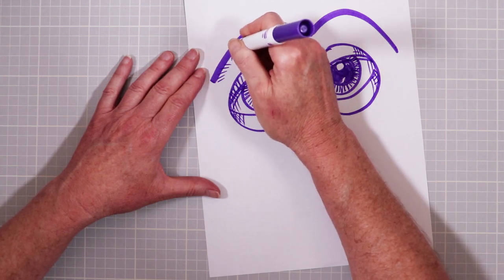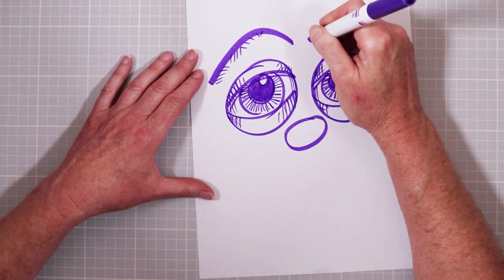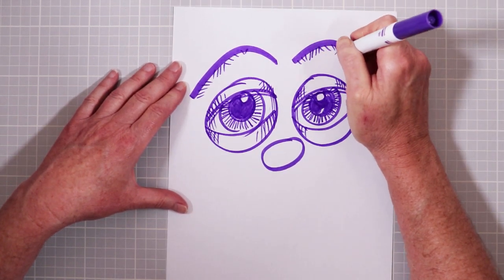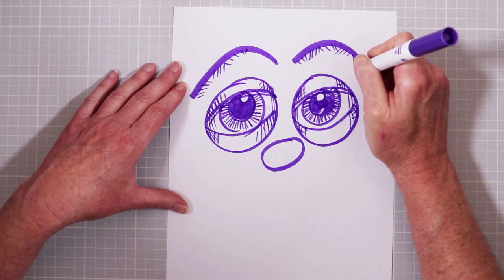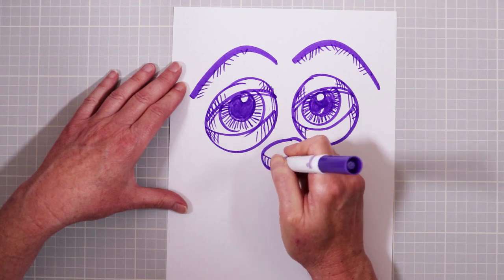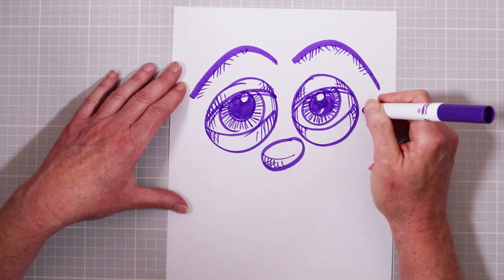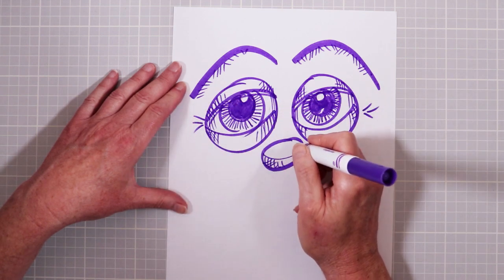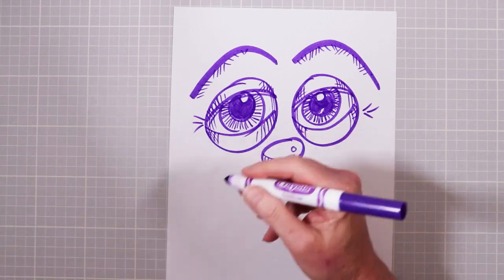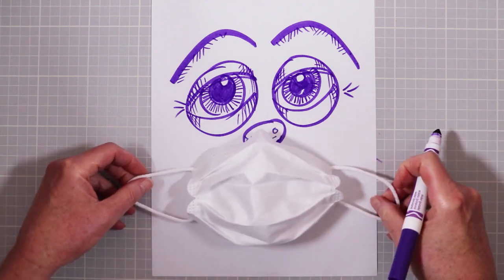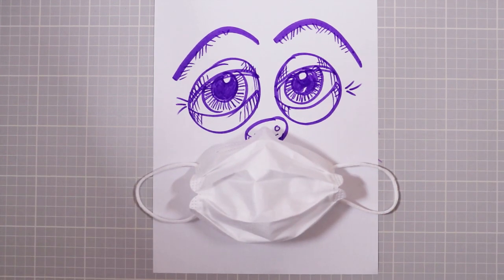Maybe a little texture here in the brow. Texture is the way a surface feels or looks like it should feel. I'll put a little shadow under the nose. Maybe a little crow's feet. Maybe a little shine right there. And there you have it. Your souvenir of your mask. Now you try.